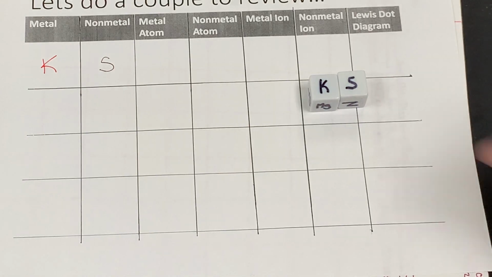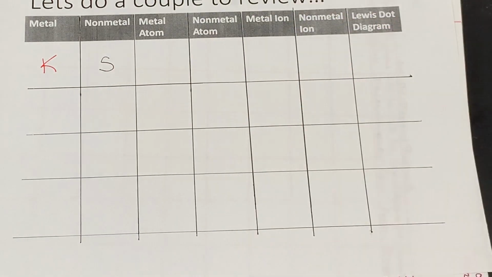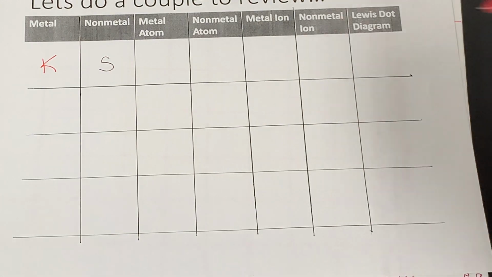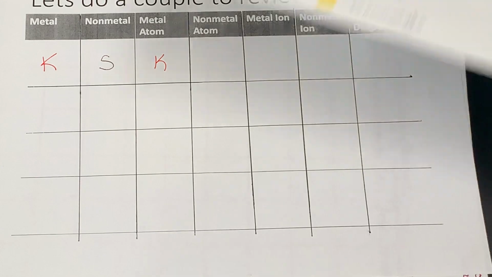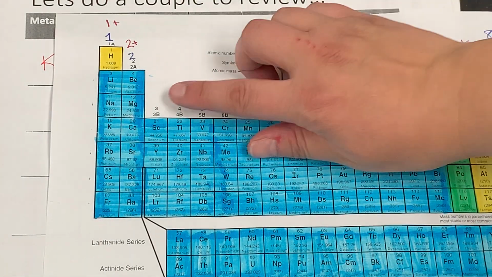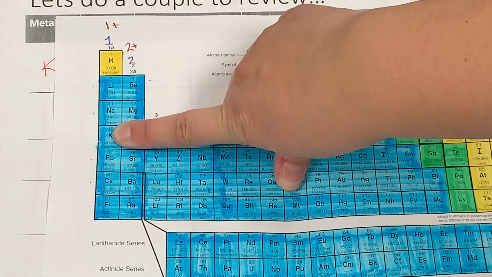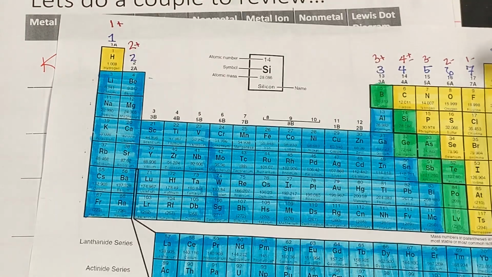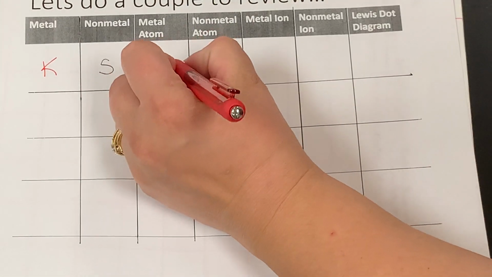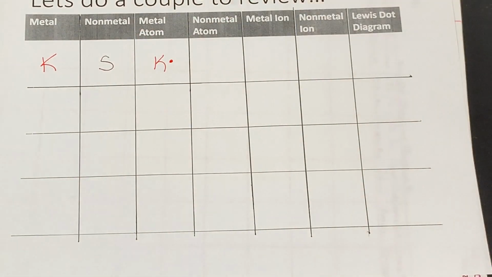Okay? So the first thing we've asked for is the Lewis dot for the metal. So I'm going to move those out of the way. Let's do the Lewis dot for the metal. So we start with the symbol, and then we need the valence electrons. So we're going to grab our periodic table. We're going to find potassium, which is right here. Potassium has 1 valence electron. So we're going to draw potassium with a single dot.